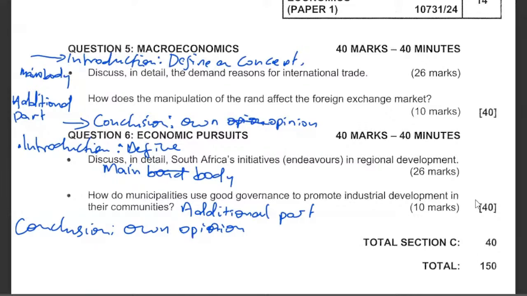Okay, right. So now let's check our additional part. How do municipalities use good governance to promote industrial development in their communities? If we check, most municipalities, what I've seen, make sure that they issue out different trainings so that people can gain knowledge and get skills, so that they can apply those skills in developing different sectors of the country.